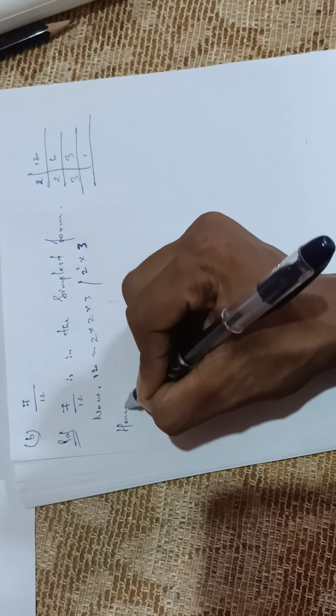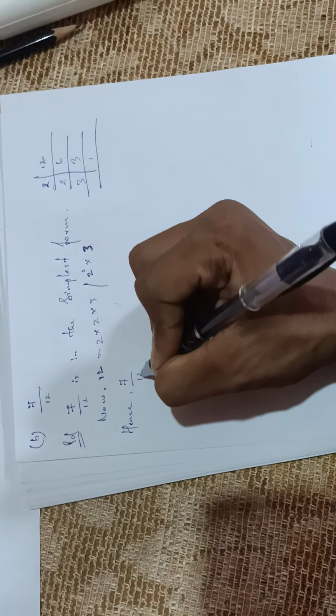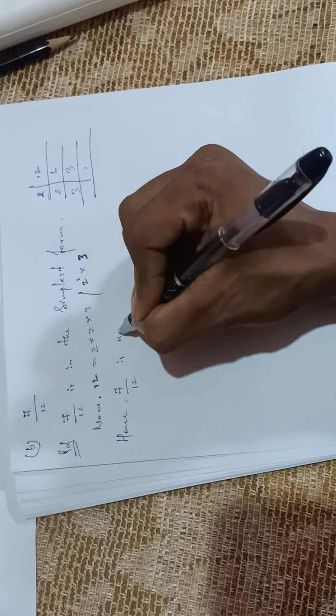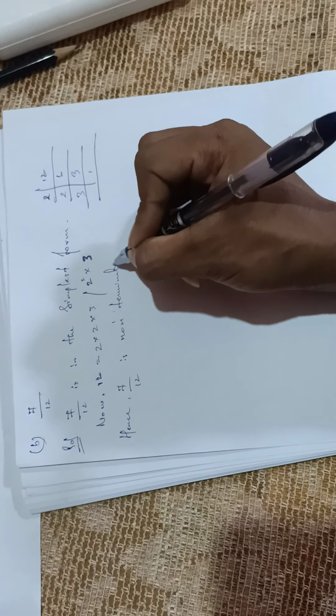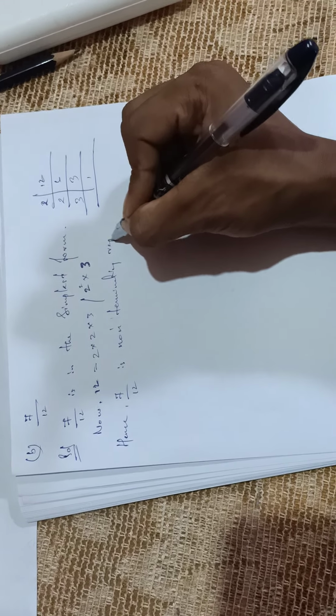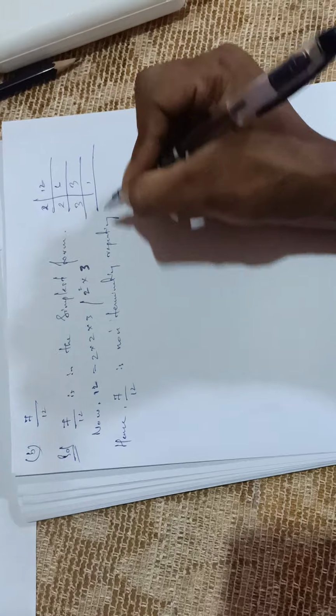Hence 7 by 12 is a non-terminating repeating decimal.